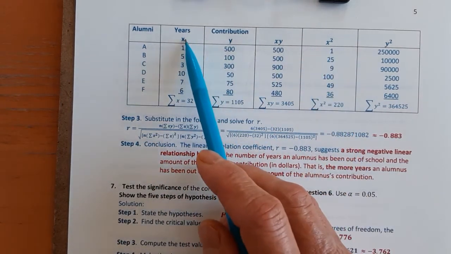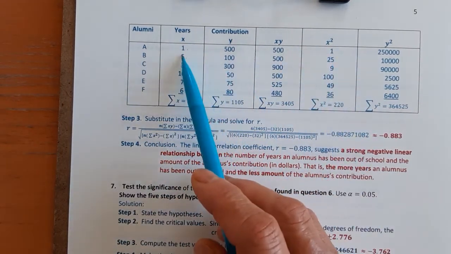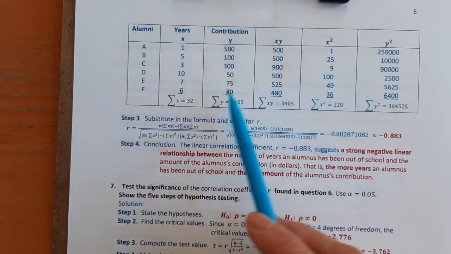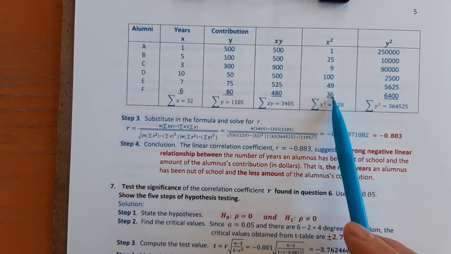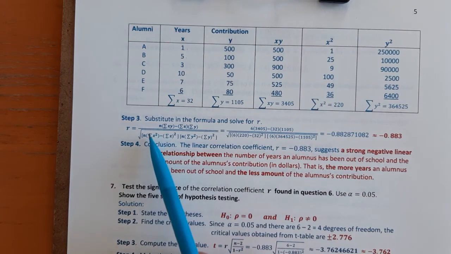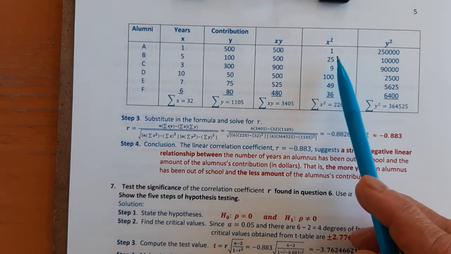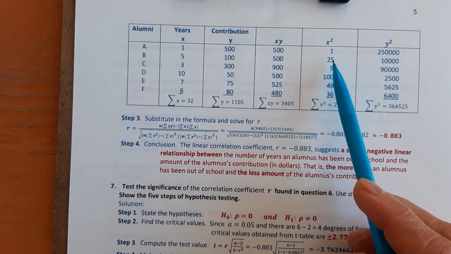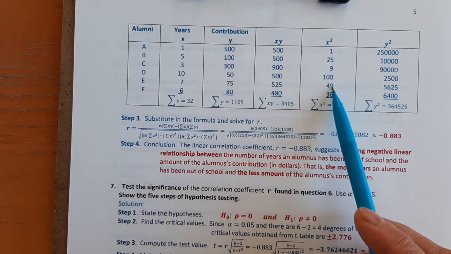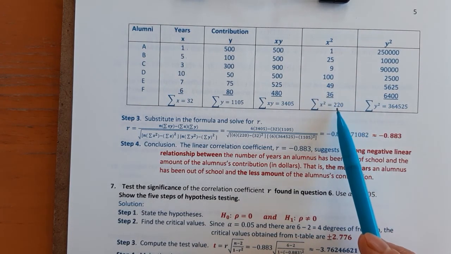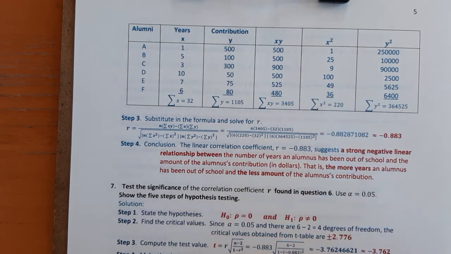And in the formula, we also need to figure out x squared. So the x column squared: 1 squared is 1, 5 squared, 25, 3 squared, 9, and so on. 6 squared is 36. And we need to figure out the summation of x squared. So add those together: 1 add 25, add 9, 100, add 49, add 36, total 220.